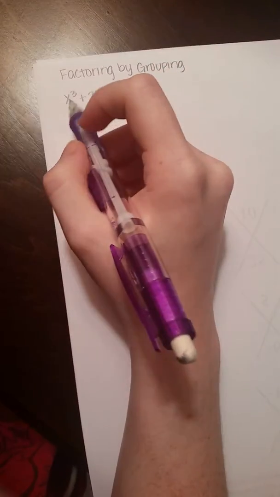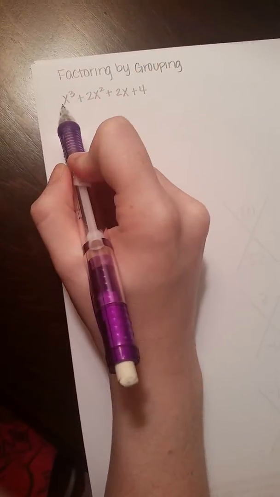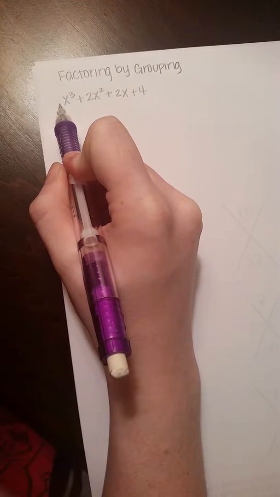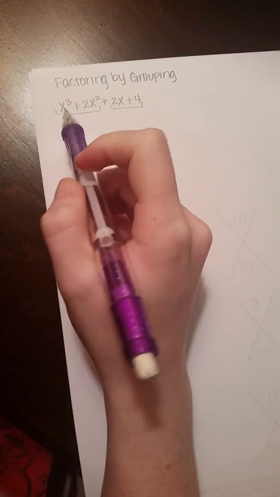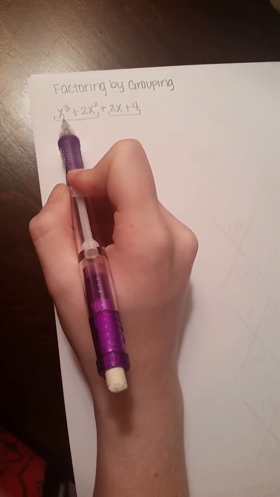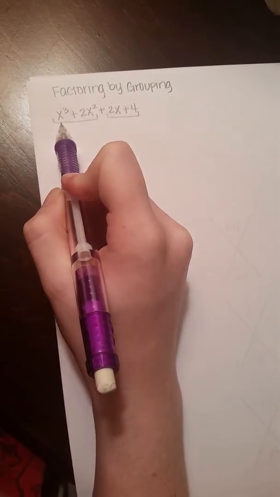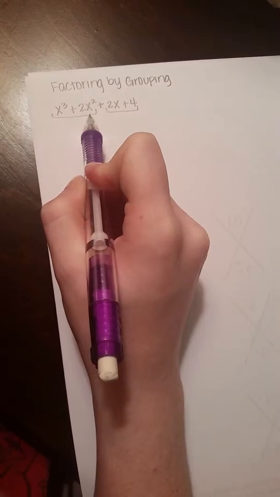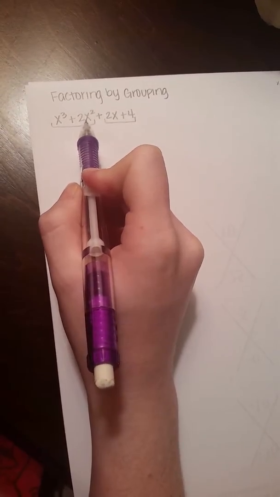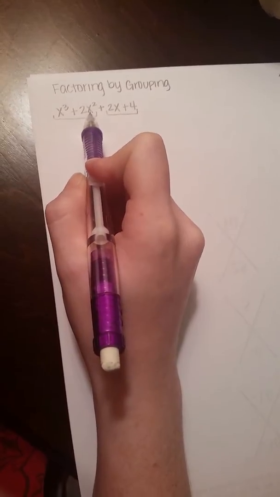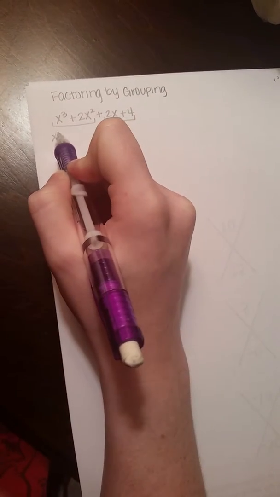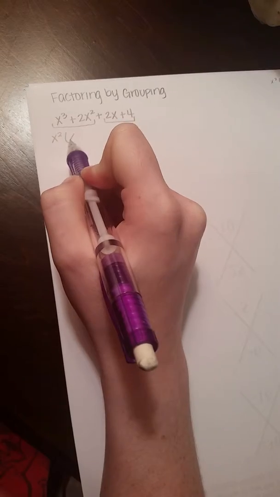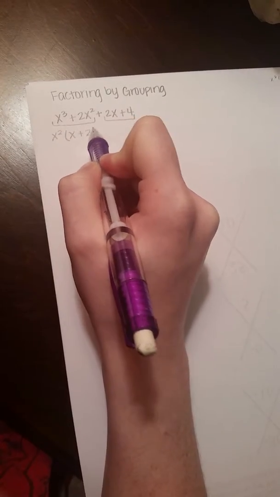Okay, so when I'm factoring by grouping, I first start by looking at the polynomial in two separate groups. The first group right here, if I look, I have an x to the third and an x squared. This means that I can take out what's in common, which would be two x's. So I would take out x squared. That would leave me with an x plus 2 behind.